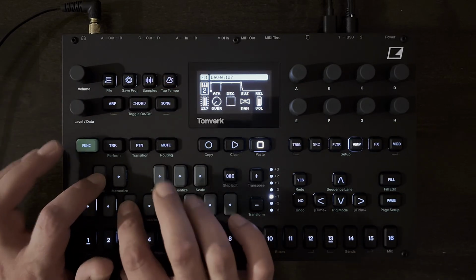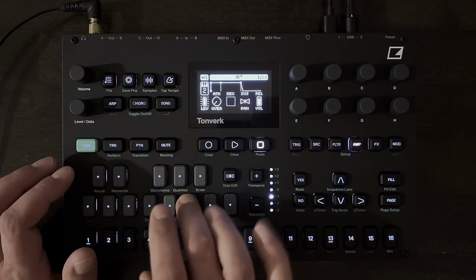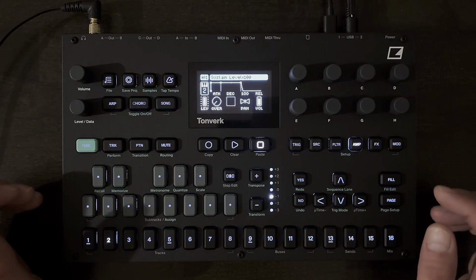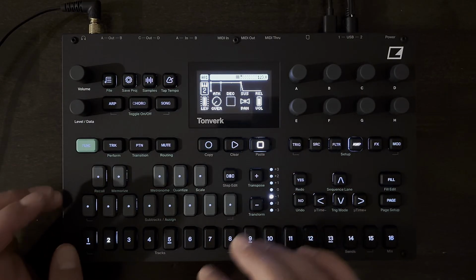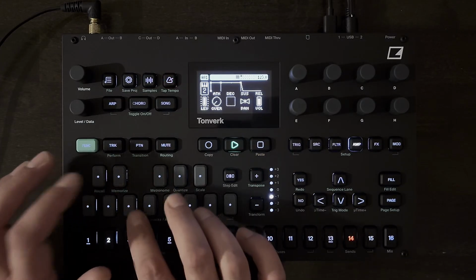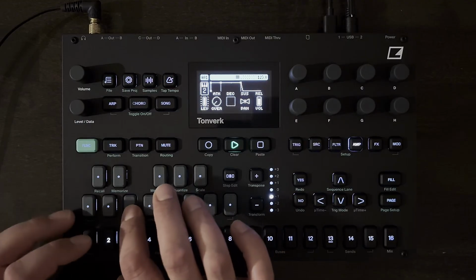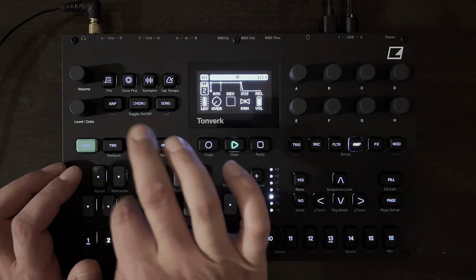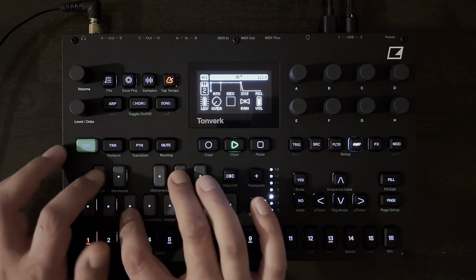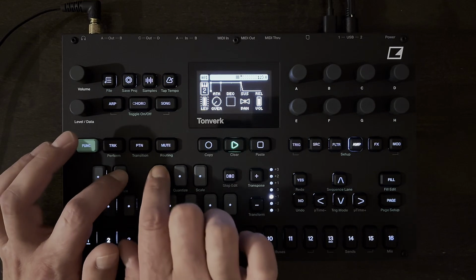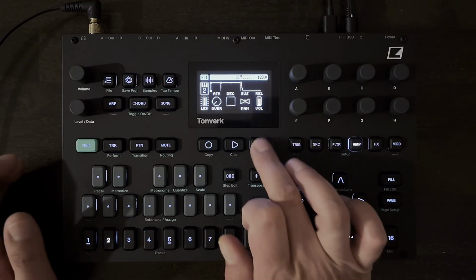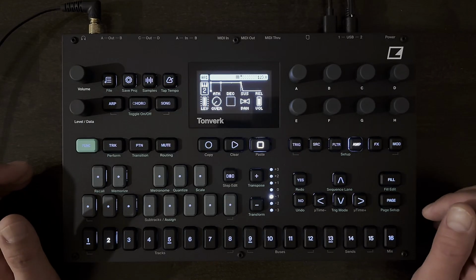Set the volume up. Yeah, nothing happens. And that's because the sequence has to run. So let's let the sequence run and have a listen. Yeah, I think you get the point, right? So that's actually how it works at the moment.